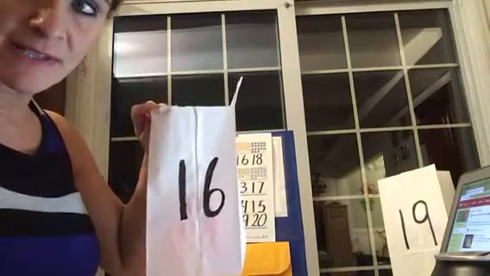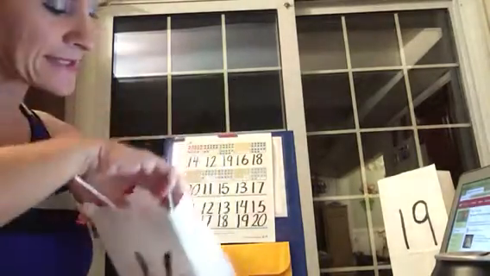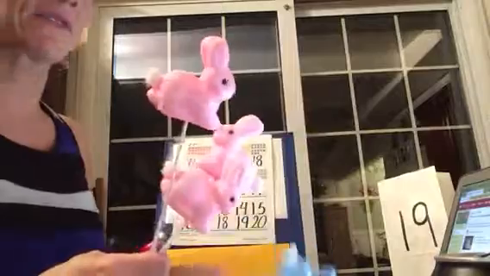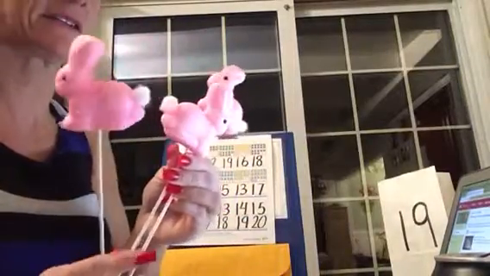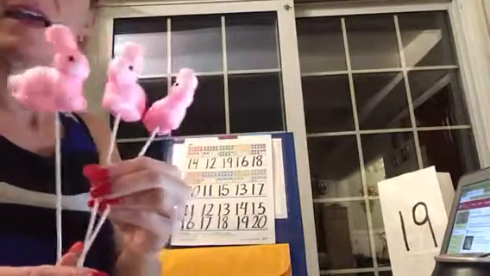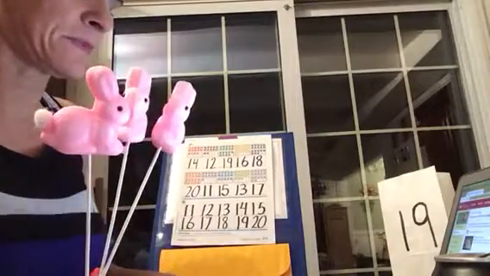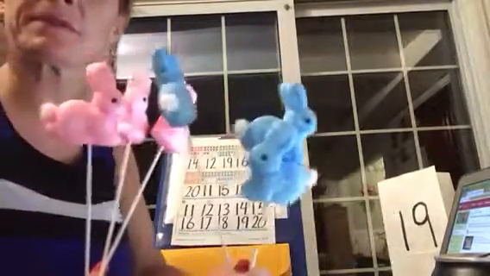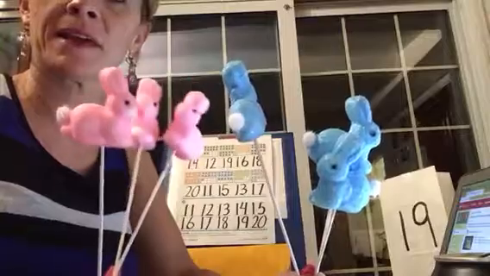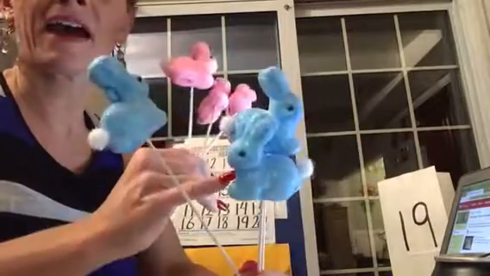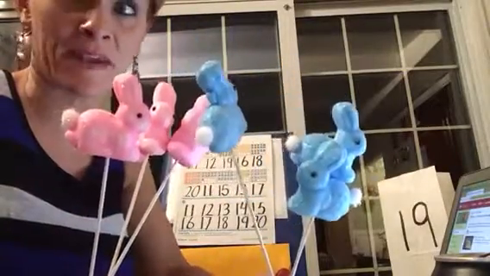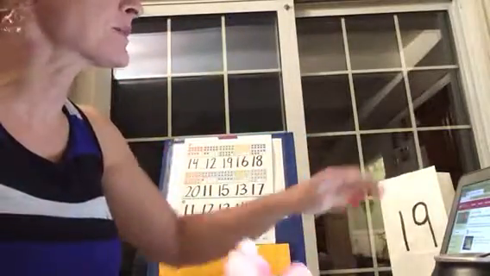We're going to add a whole bunch of bunnies this time. We added 3 that time. This time, I know. How about if we start with an equal number of pink bunnies and blue bunnies? So I've got 3 pink bunnies here, right? And I've got 3 blue bunnies here. It's 3 plus 3. Can you add those up? 3, 4, 5, 6. We're going to add 6 bunnies.